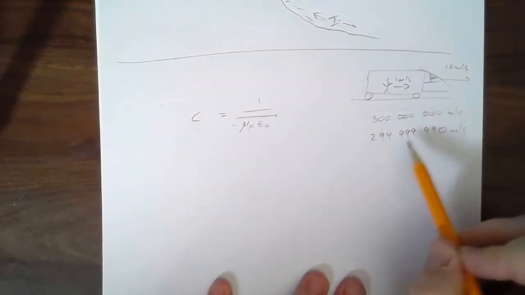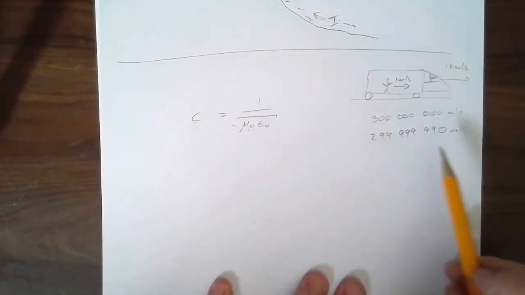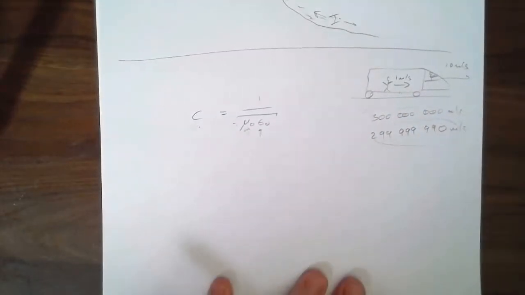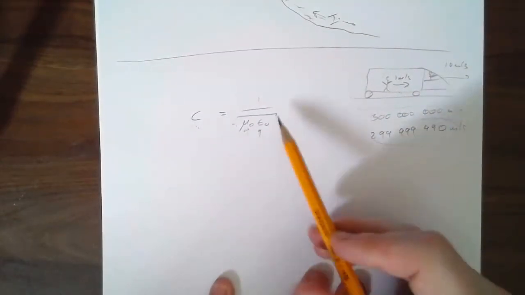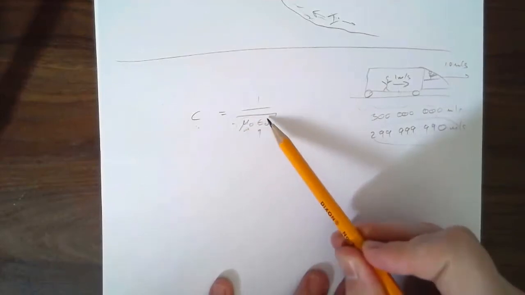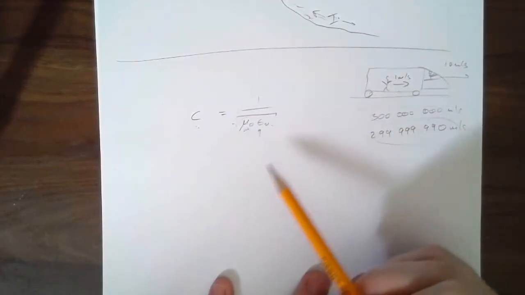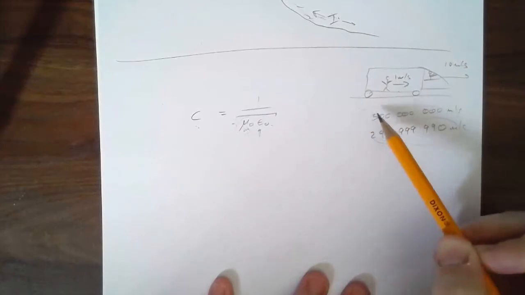Because they're sort of keeping up a little bit with the light? No. Well, the only way this could be is if they changed the value of those constants, right? So is it the case that mu naught and epsilon naught have different values depending on whether you're moving or not?